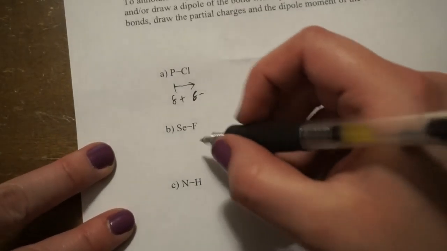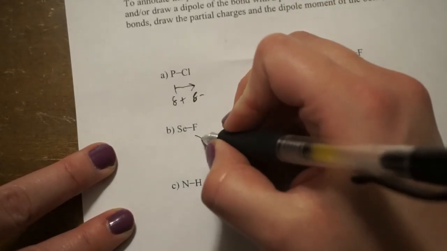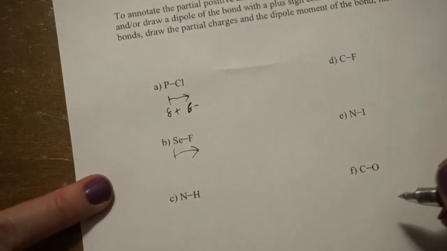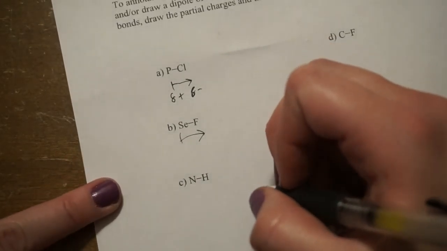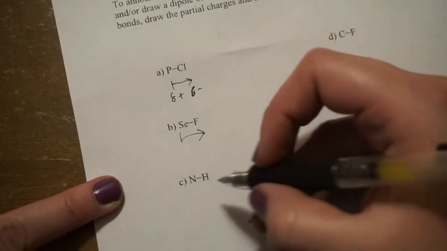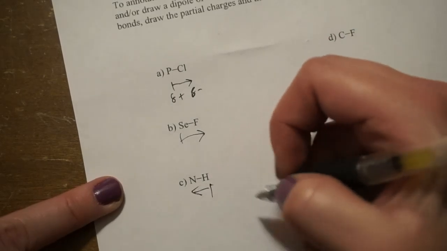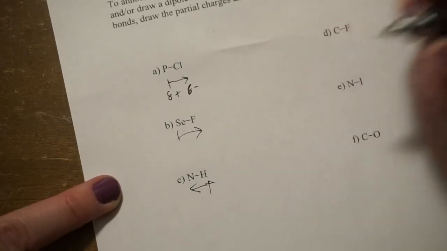For this one, fluorine is more electronegative, so we can just do that. And for this one, nitrogen is more electronegative, so you just do it in the opposite direction.